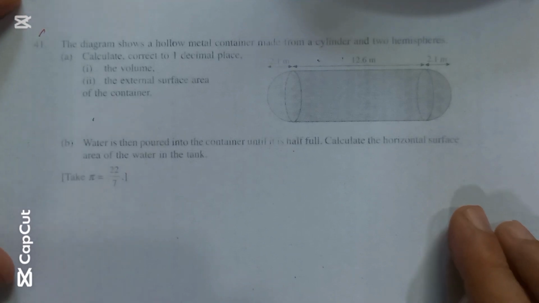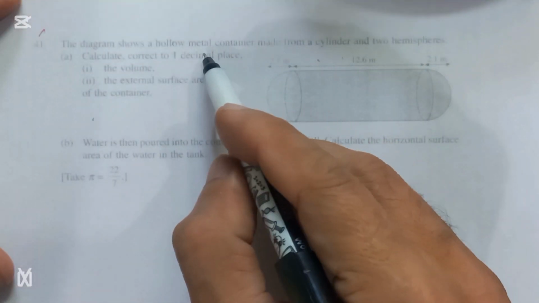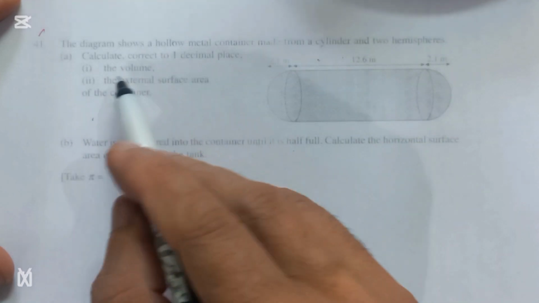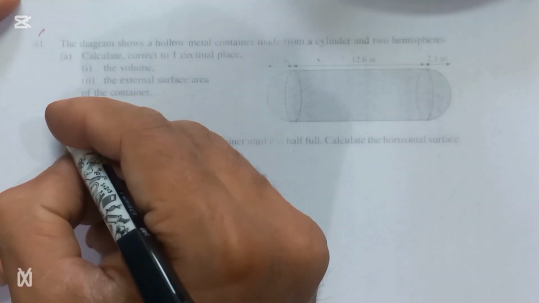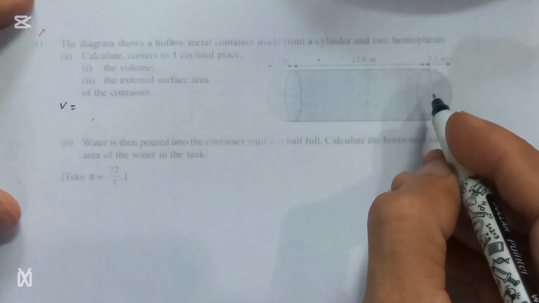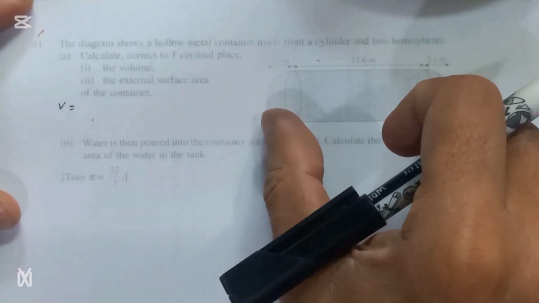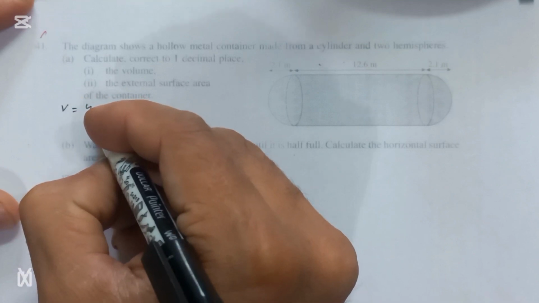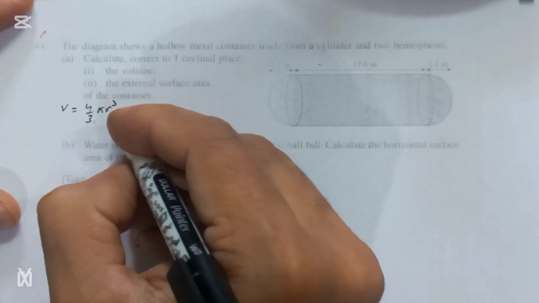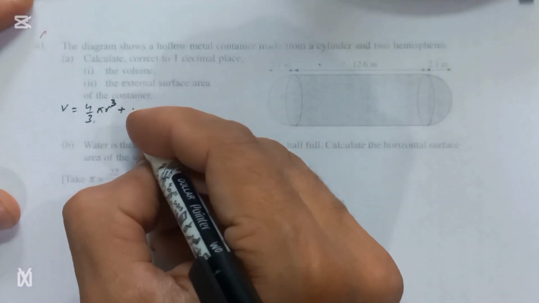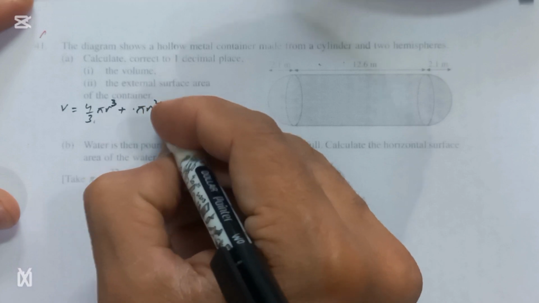Question number 41 statement is, the diagram shows a hollow metal container made from a cylinder and two hemispheres on the end. Calculate to correct to one decimal place. First part, the volume. Okay, volume's formula for the full solid will be, there will be a full sphere by adding these two hemispheres. So formula for the sphere's volume is 4 by 3 pi r cube, and there is a cylinder as well in between, whose volume's formula will be pi r square h.